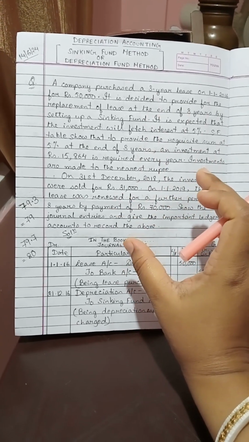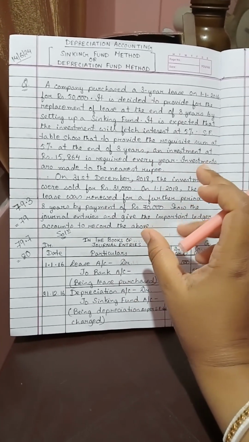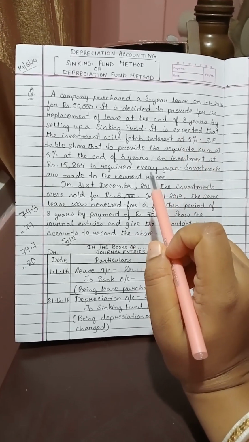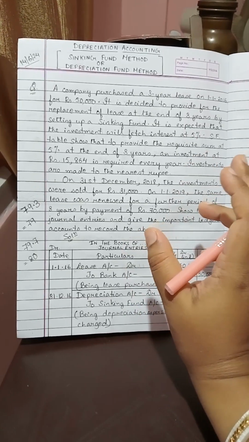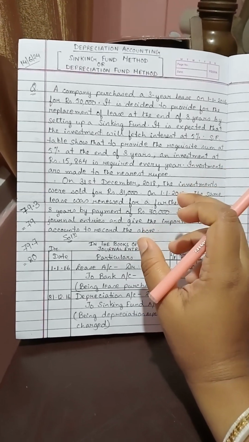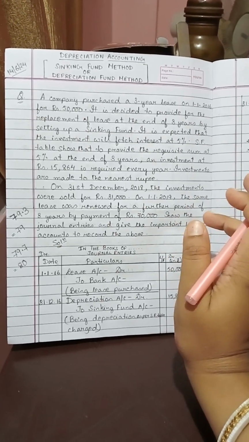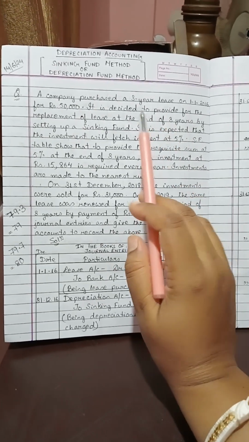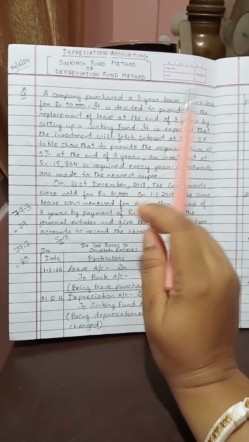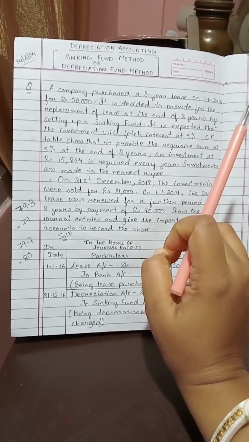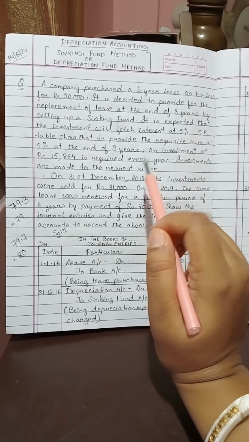Under the sinking fund method, every year depreciation is created as a reserve, and this depreciation amount is invested every year. Interest is earned and again it is invested in the second year. So that is what a sinking fund is. It is a fund which is created, and depreciation is transferred to the sinking fund account.